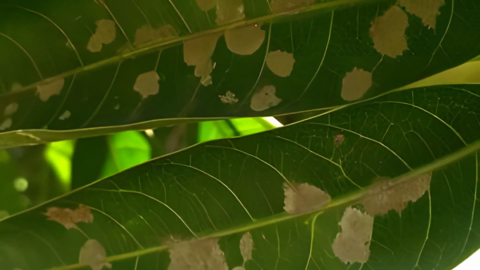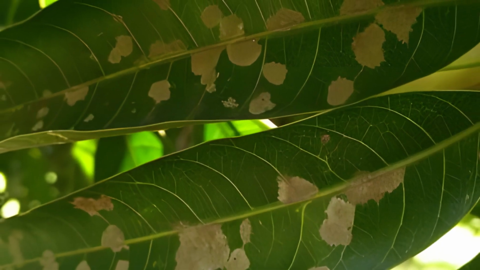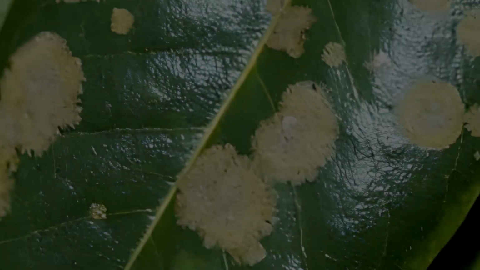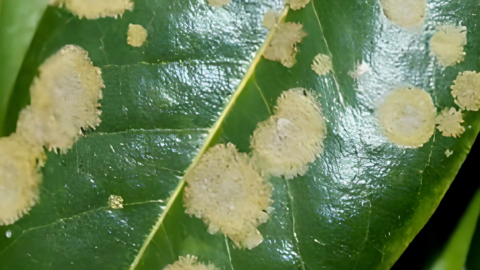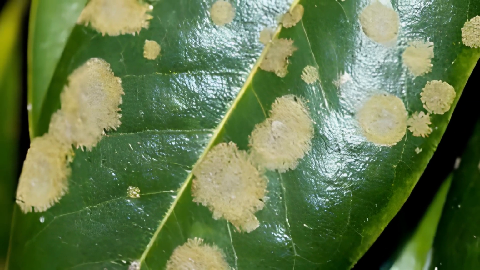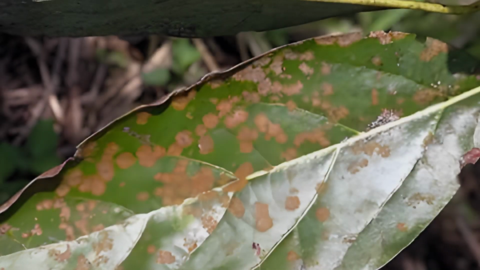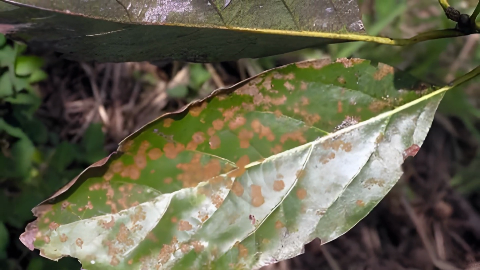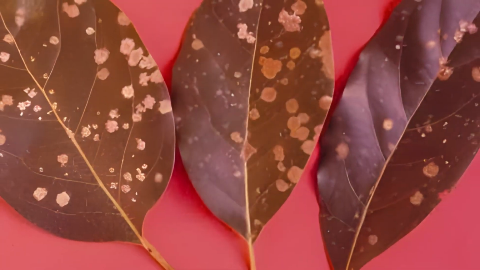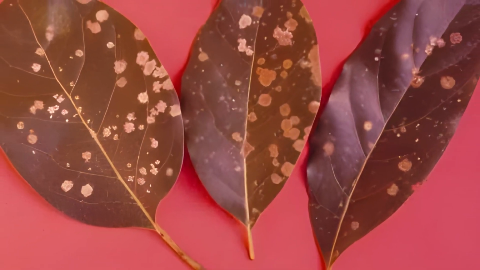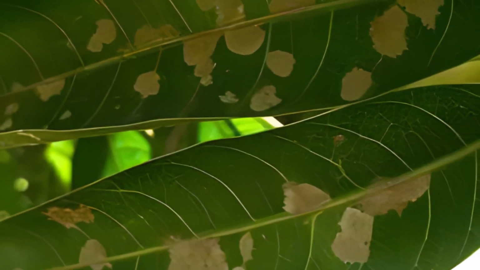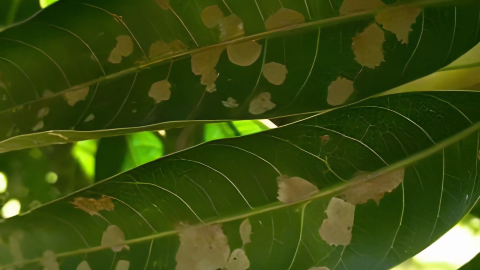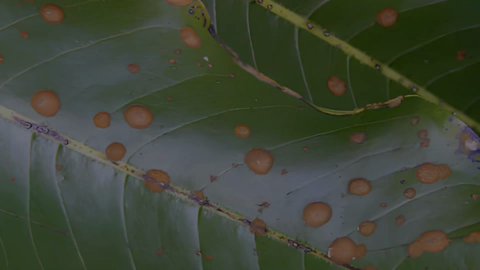The organism obtains water and nutrients from its host and can gradually expand across affected leaves. However, it generally requires damaged plant tissue or wounds to establish infection rather than penetrating healthy, intact leaf surfaces. When symptoms are limited, one of the simplest approaches is to remove and properly dispose of infected leaves and branches. Collect fallen infected leaves from beneath the tree as well, since plant debris can contribute to continued disease pressure.